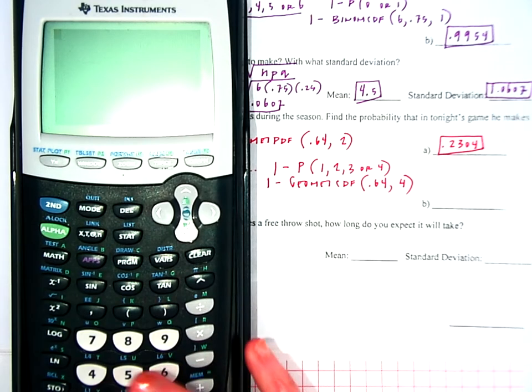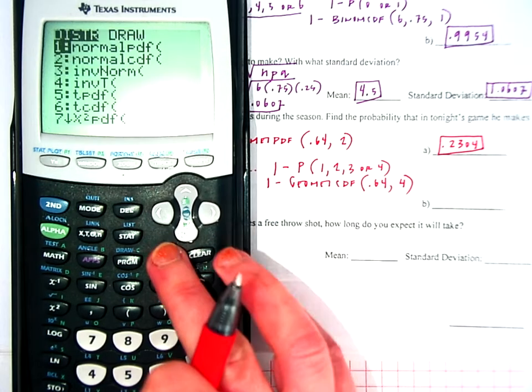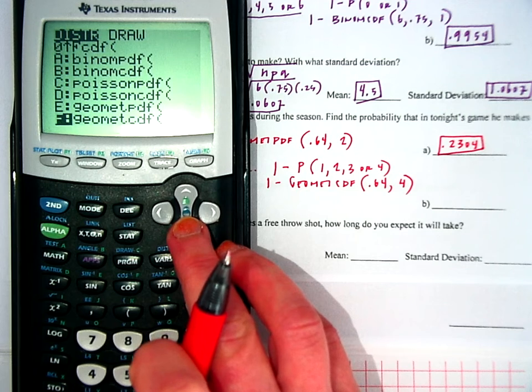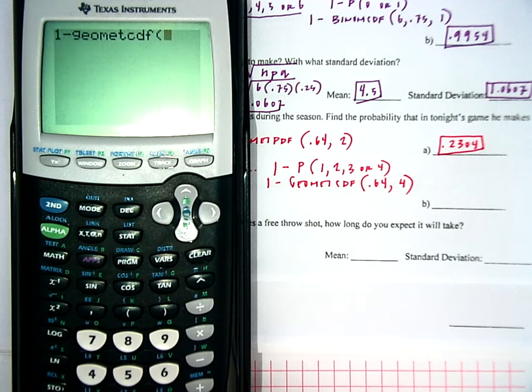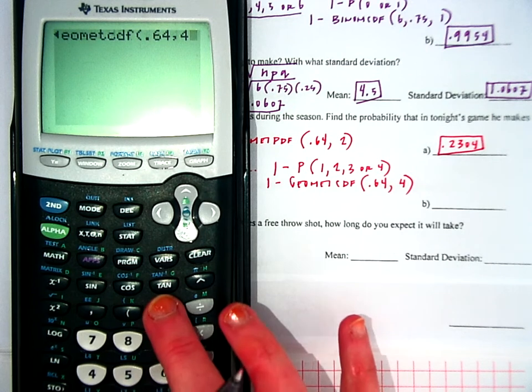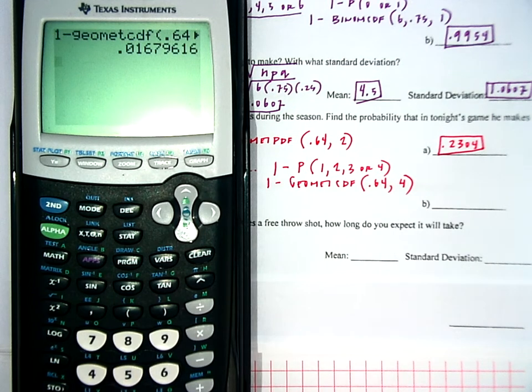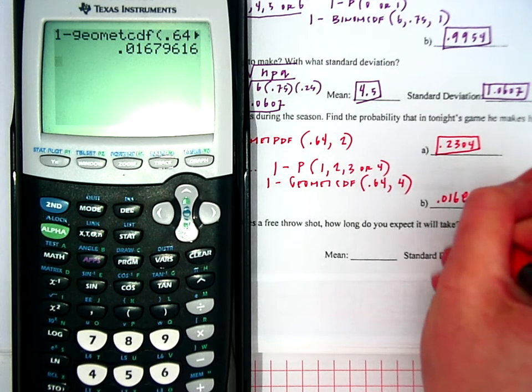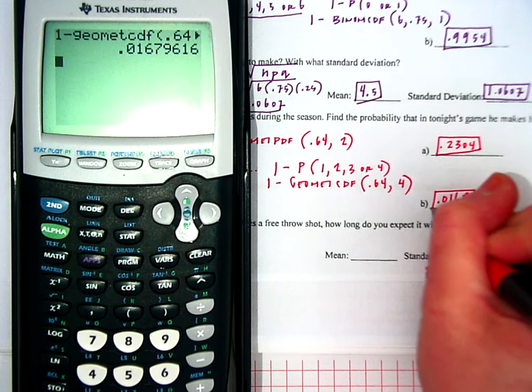So 1 minus, second verse, I'm scrolling down to geometcdf, cumulative right there, and I'm saying 0.64 is my probability of success, and success comes on the 4th try or less. So here we should get 0.0168. So pretty unlikely that this would play out.